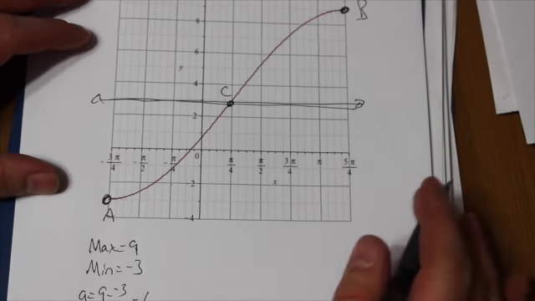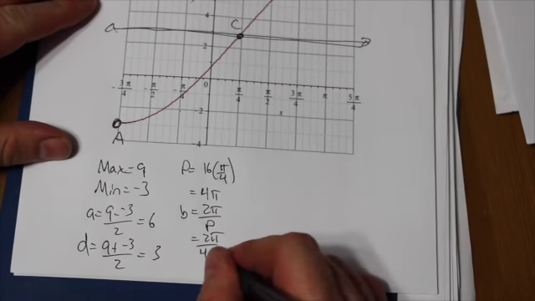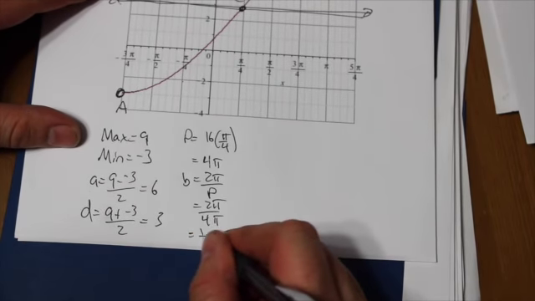My period is 16 pi over 4s, which tells me that my period is 4 pi. Now, B is 2 pi over the period. So 2 pi over 4 pi, and I get right away that B is equal to 1/2.